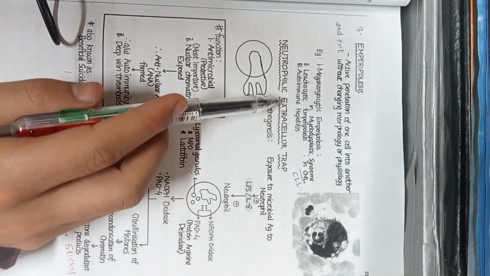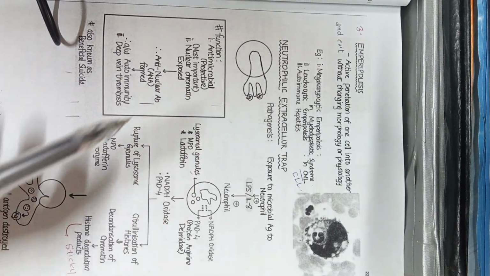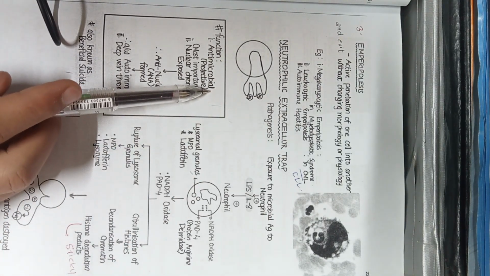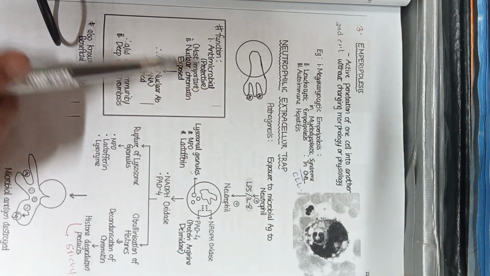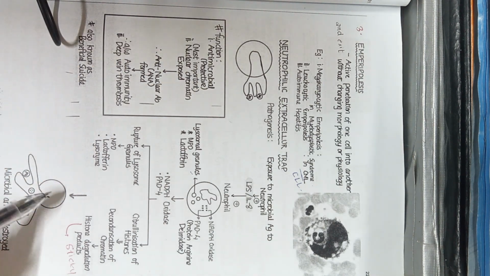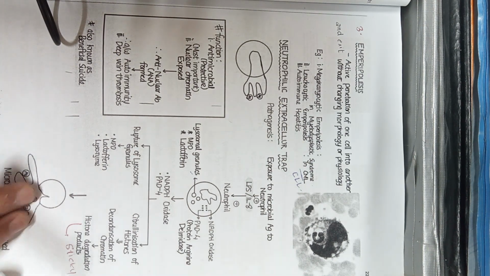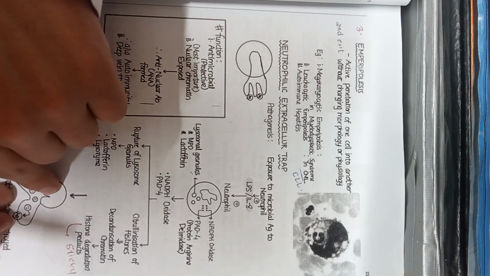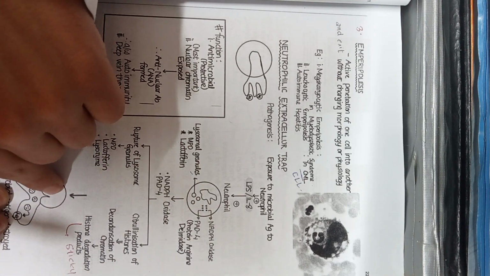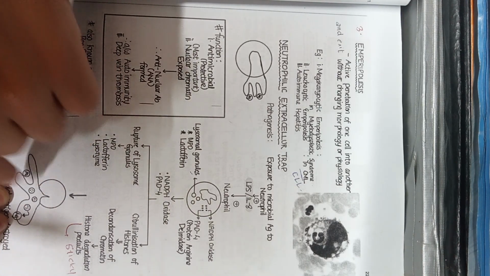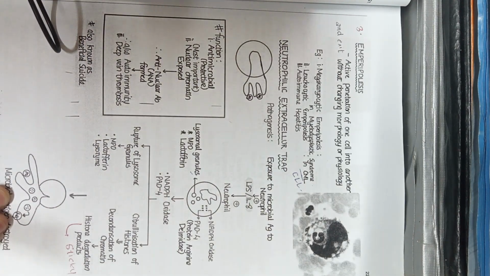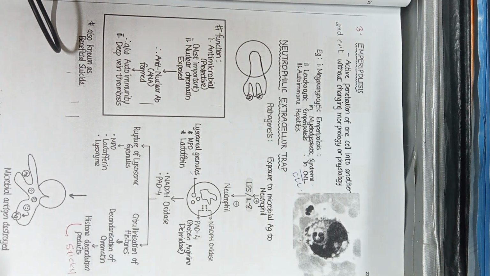So simply, the neutrophilic extracellular trap purpose is antimicrobial, meaning protective. The second one is when nuclear chromatin goes outwards. For example, this is a cell, and when nuclear chromatin goes outwards from this cell, there will be formation of anti-nuclear antibodies, and that would lead to autoimmunity.